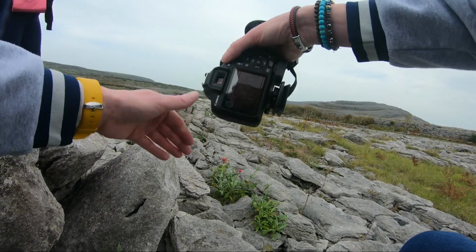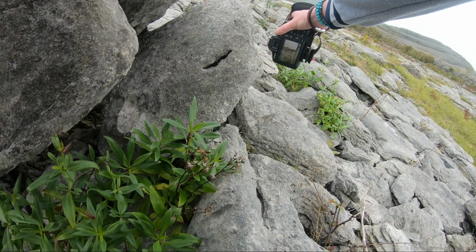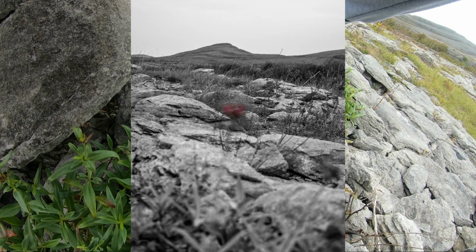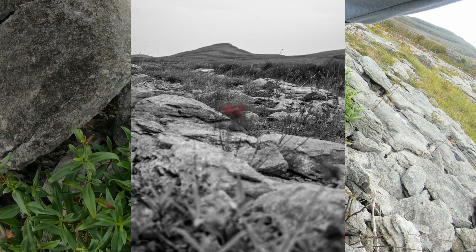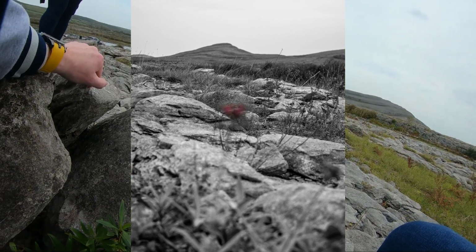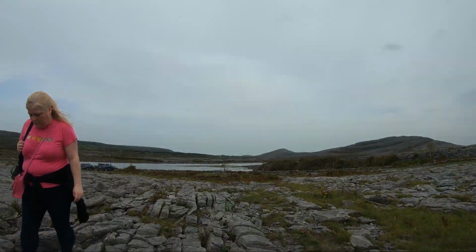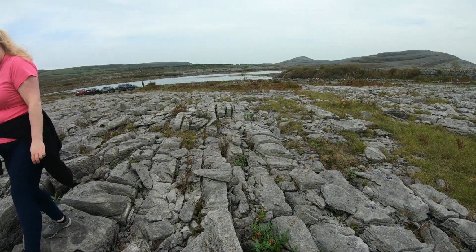Yeah, it's not in focus. I'm going to go again. It's fine. Check that one out if you want.